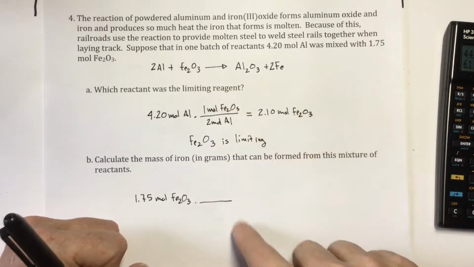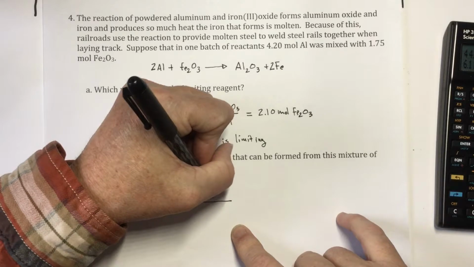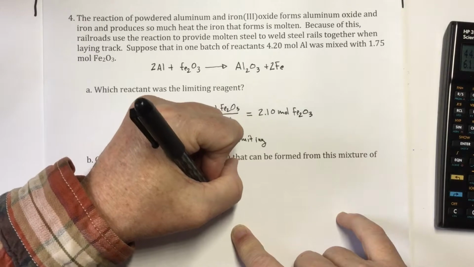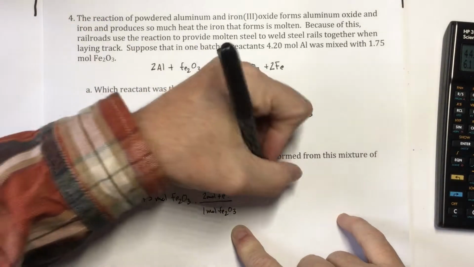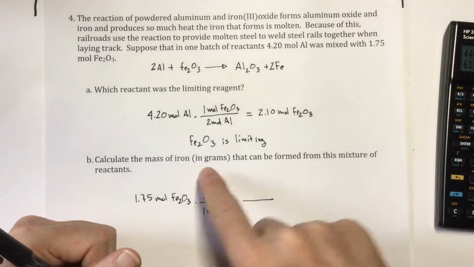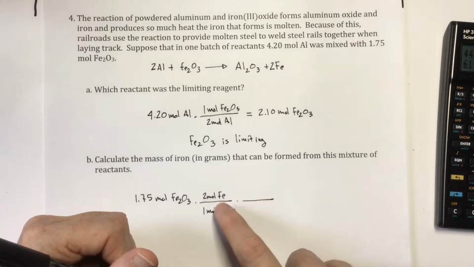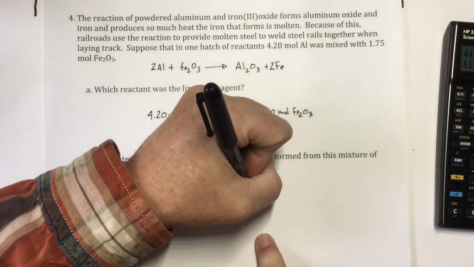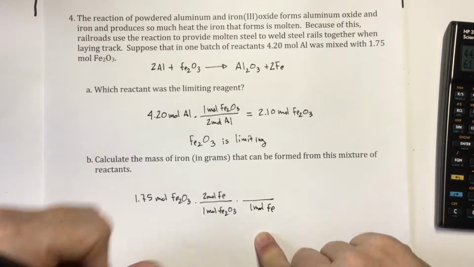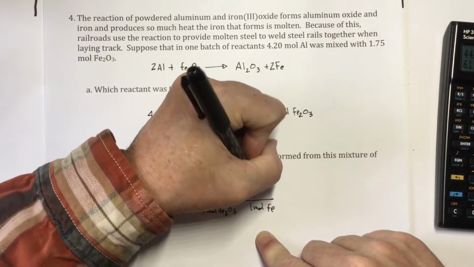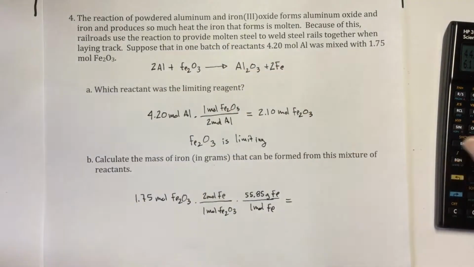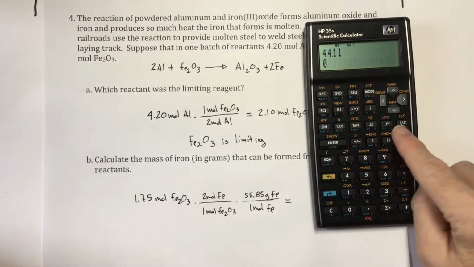So this balanced equation tells me that 2 moles of iron is equivalent to 1 mole of Fe2O3. If I wanted my answer in moles of iron, I'd stop there, but it specifically says in grams, so I've got to do one more calculation and convert moles of iron to grams of iron. So 1 mole of iron, and the atomic mass of iron is 55.85, so 55.85 grams of iron. All right, so let's do some calculating.